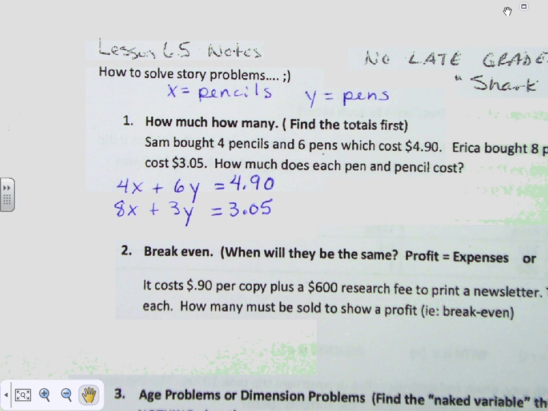Okay? Generally, as you read the words in the story problem, you can give them a variable, and since X comes before Y and the pencils came before the pens, that's the only reason. There's no mathematical reason. That's a great question. Now, when we look at this, I hope you see we have a system of equations. We have two equations. We're going to use elimination to try to make one of them go away.